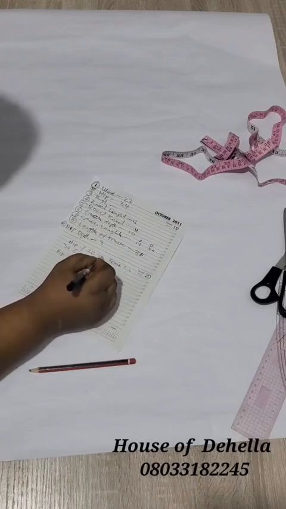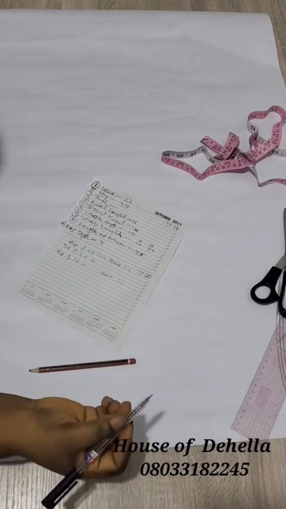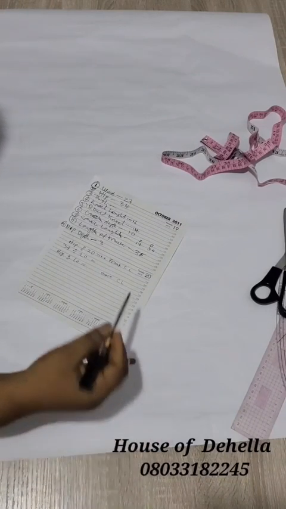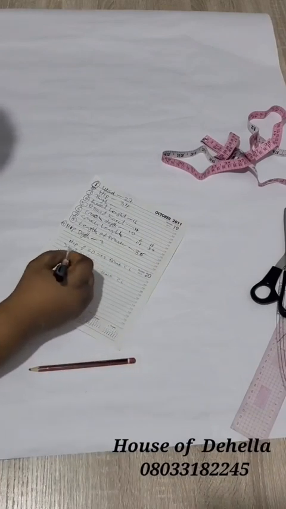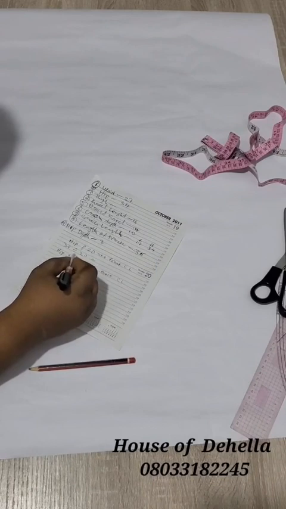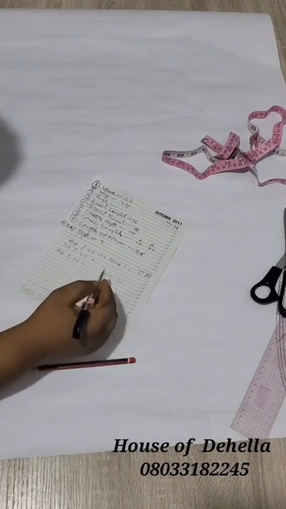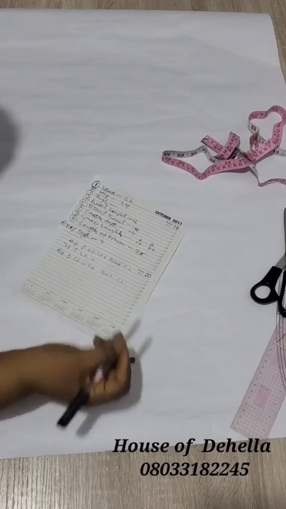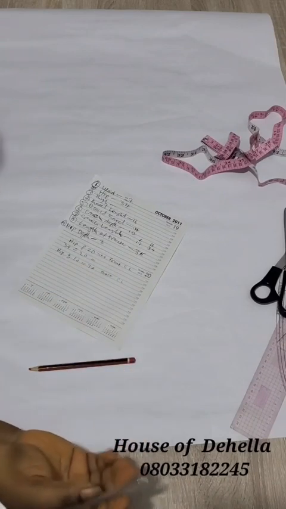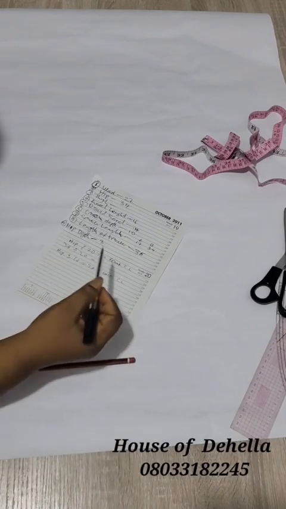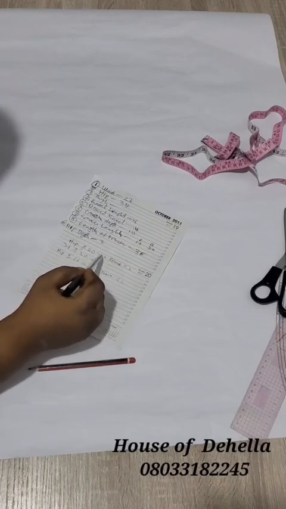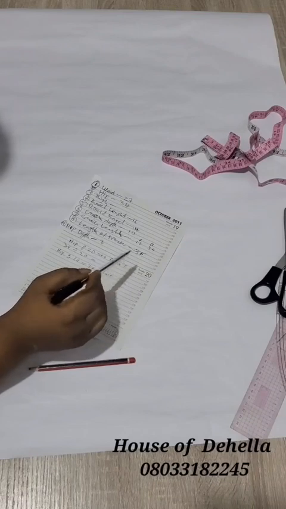Okay, so the front crotch length is hip divided by 20, which gives us 1.7, which is like 1/3 here for the front crotch length, while the back crotch length is hip divided by 10. Hip divided by 10 is giving us 3.4, which is approximately 3.5. So that 3.5 is the back crotch length, while 1.7 is the front crotch length.